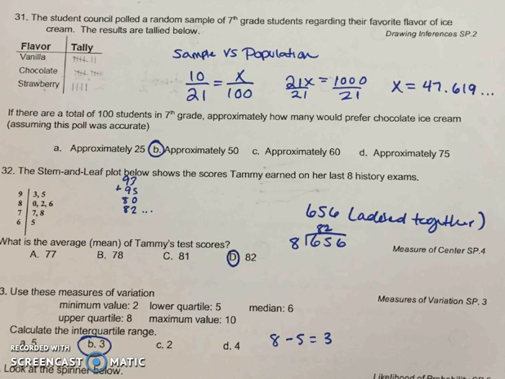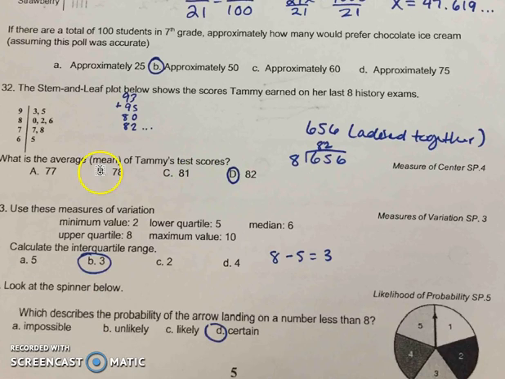Number 32, the stem and leaf plot below shows the scores Tammy earned on her last 8 history exams. Okay, so to find the mean, which is the average, we're adding all these numbers up and dividing by how many numbers there are. You really need to do this a few times just to make sure you're not accidentally calculating incorrectly. Maybe even add them all up 2 or 3 times. Because when I did it the first time, I did not end up with 656, and I had to redo it.